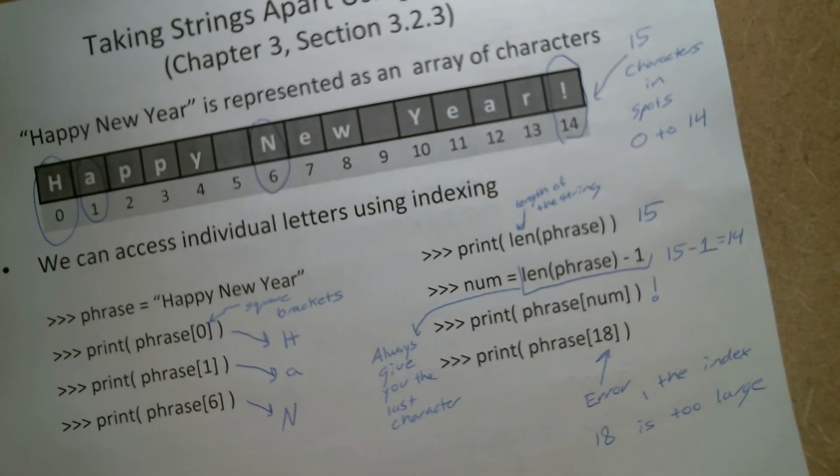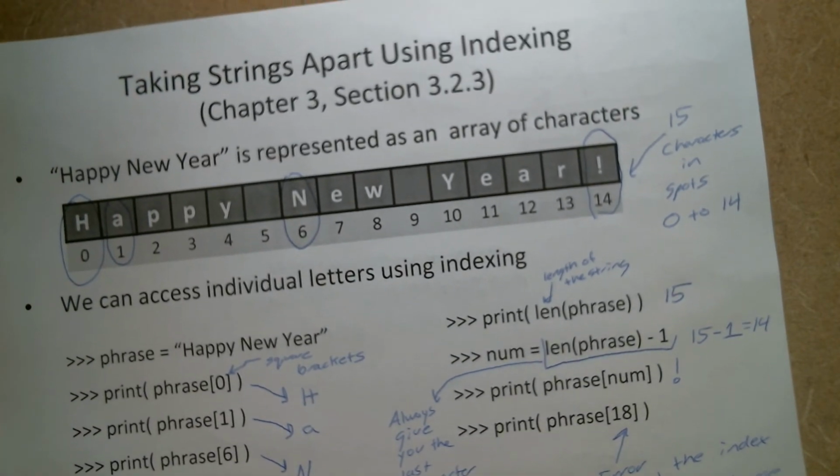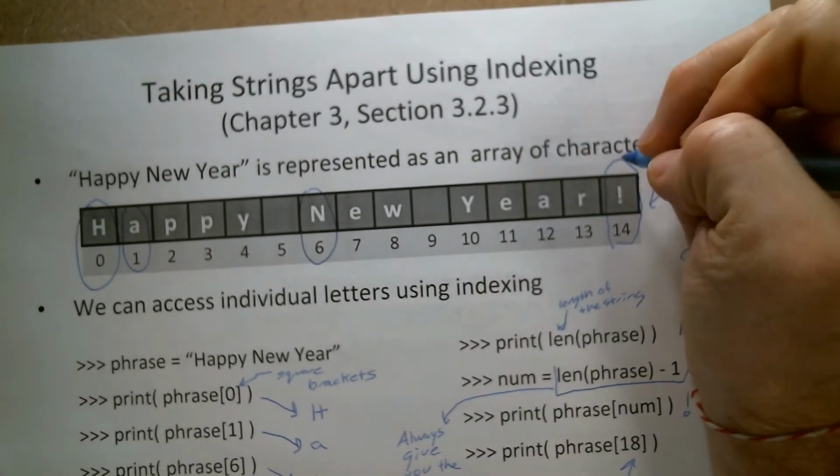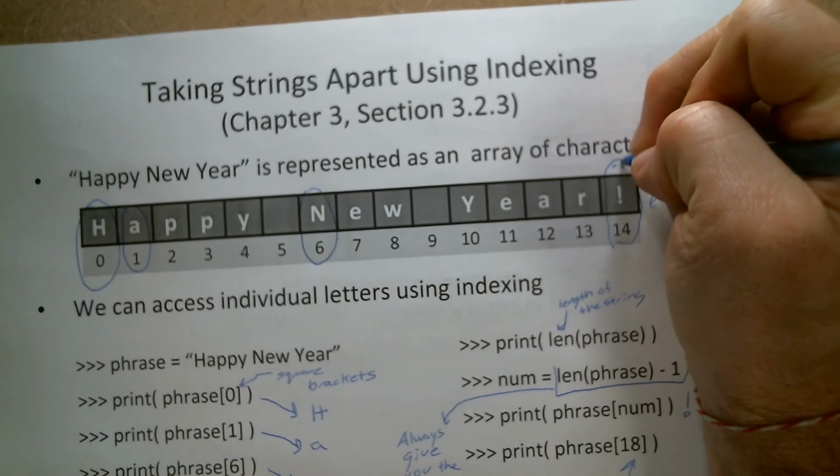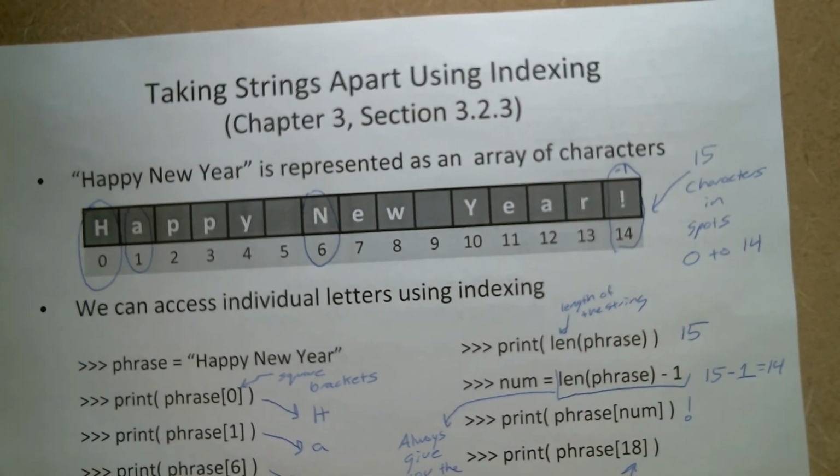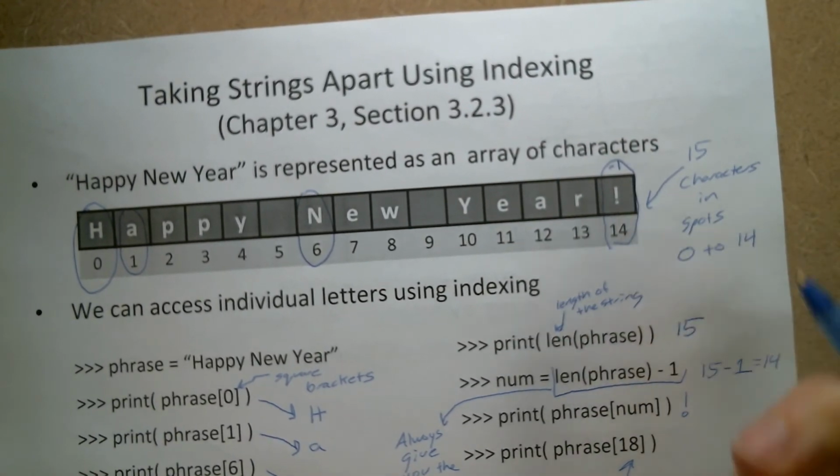Now, something that's interesting about Python is that, and almost no other language does this, it actually also allows you to do negative indexes. So if you put in an index of -1, that's the same as putting in an index of 14. That'll give you the exclamation point.